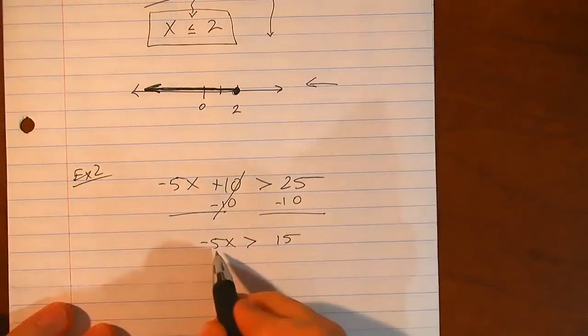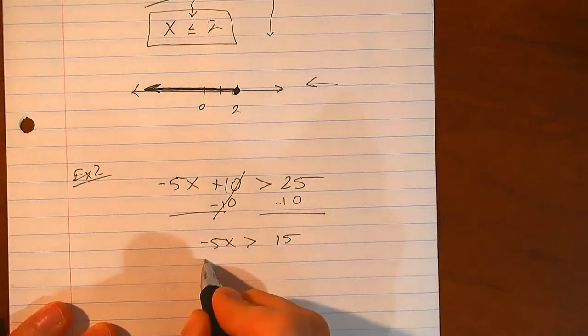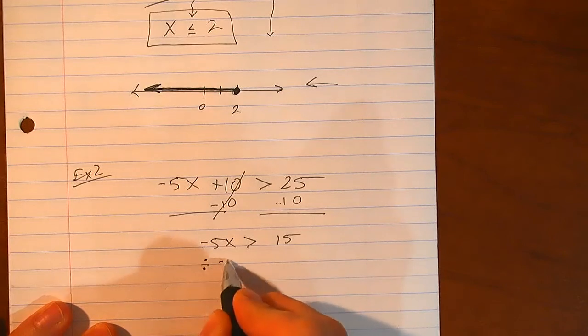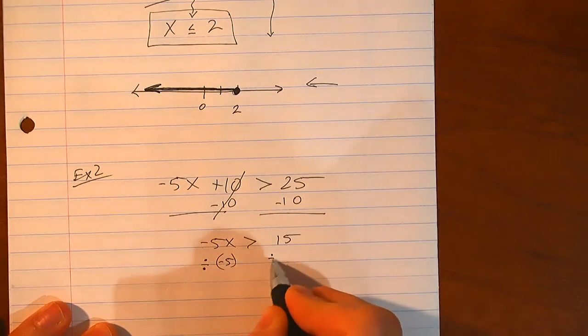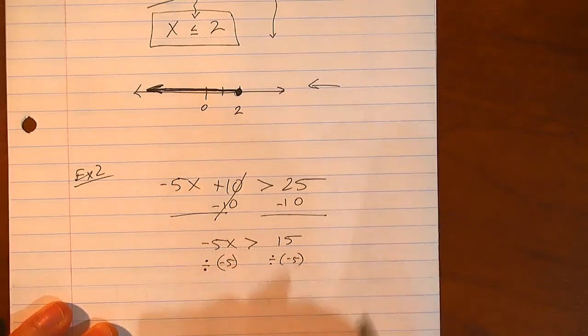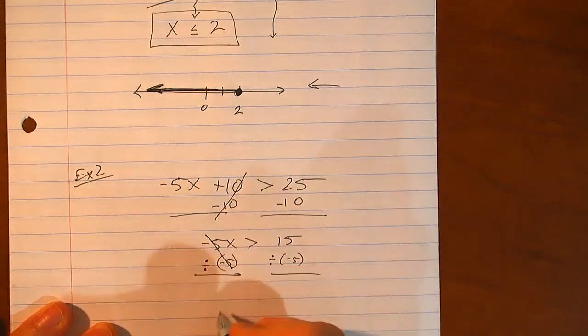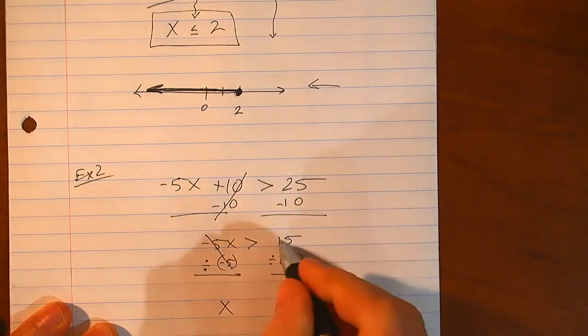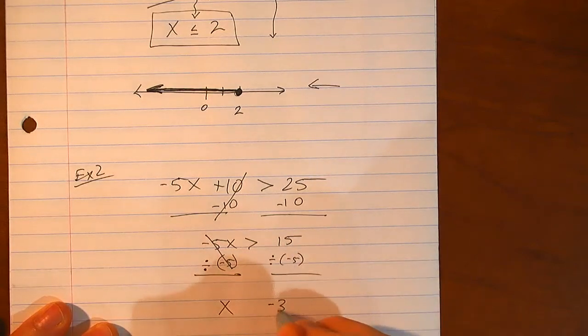Now on this step, I've got a -5 times x. What cancels out times? Division does that. So I'm going to divide both sides by negative 5. When I divide both sides by negative 5, these will cancel. That leaves me with an x. 15 divided by negative 5 is negative 3.